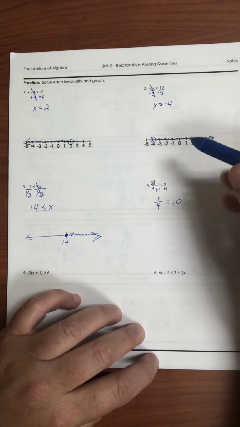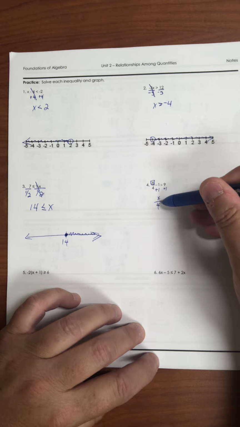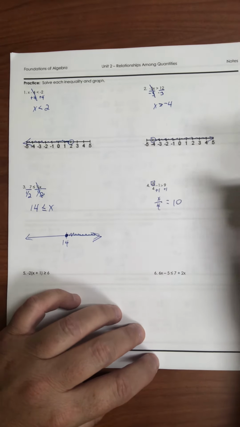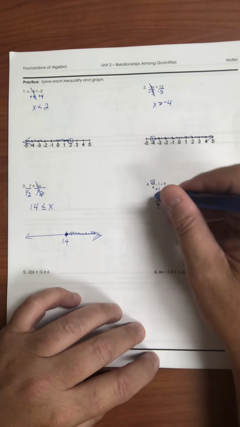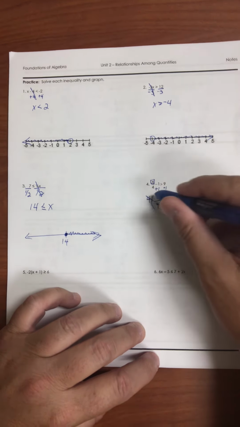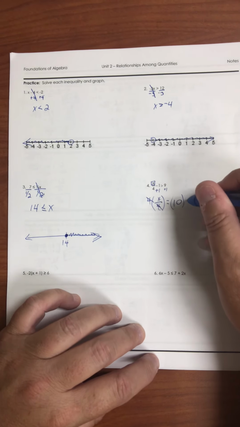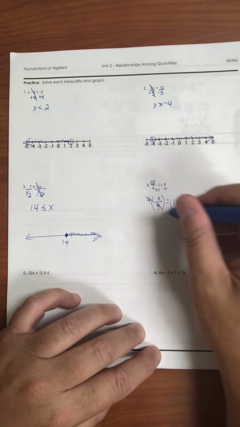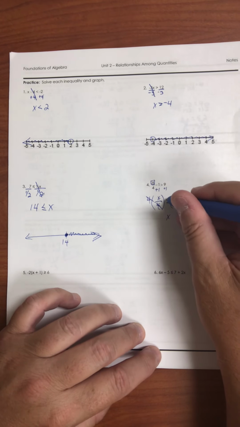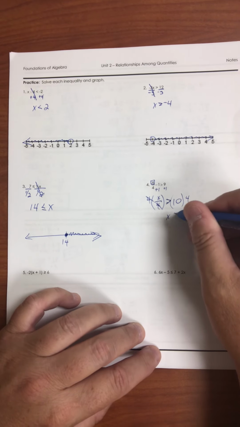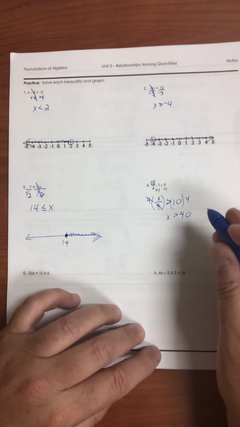Let's think about what this says. This says x divided by 4, basically. Well, what's the inverse of dividing by 4? It is multiplying by 4. So that's going to cancel. If I multiply by 4 on this side, I have to multiply by 4 on that side. So that gives me x, I put equal again, is x is greater than 10 times 4, which is 40.